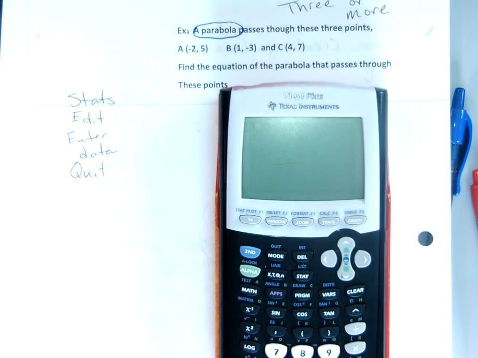So what's in my calculator now are those 3 points, right? Need help? Ask. Now we're going to go second quit. Okay, everybody have a blank screen now?